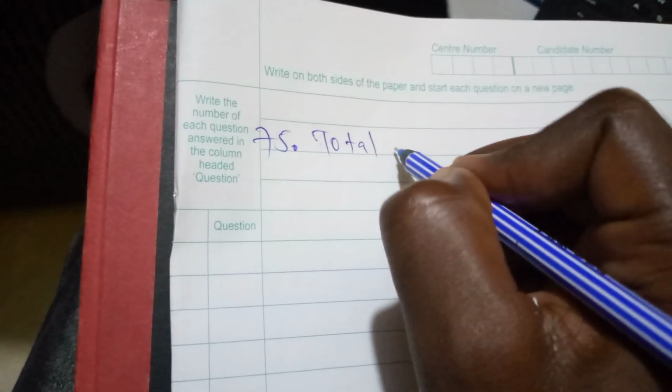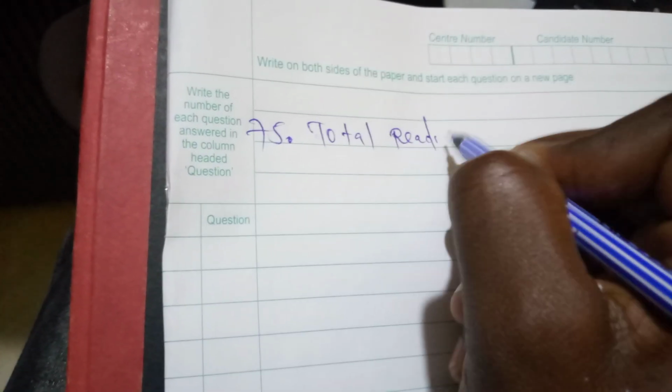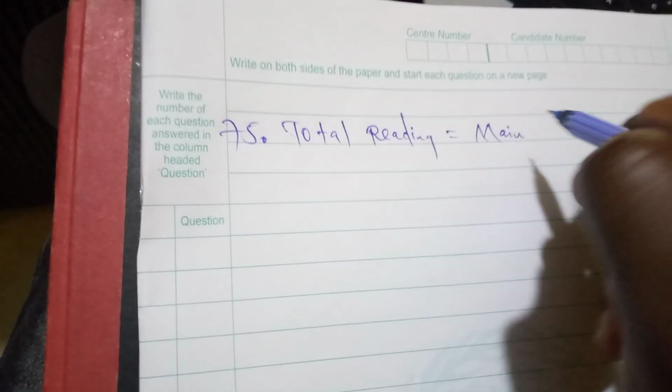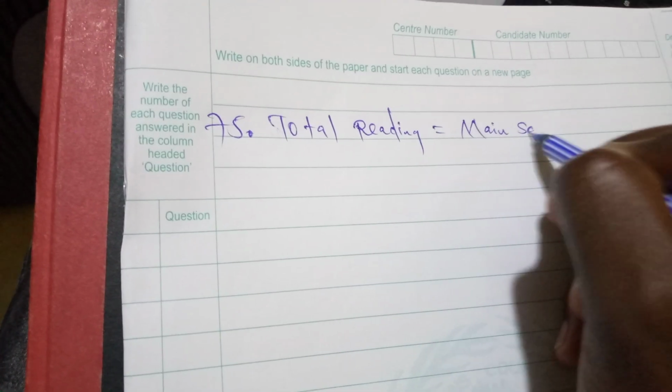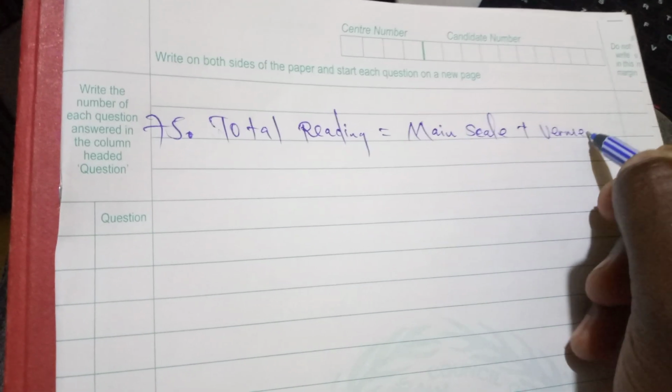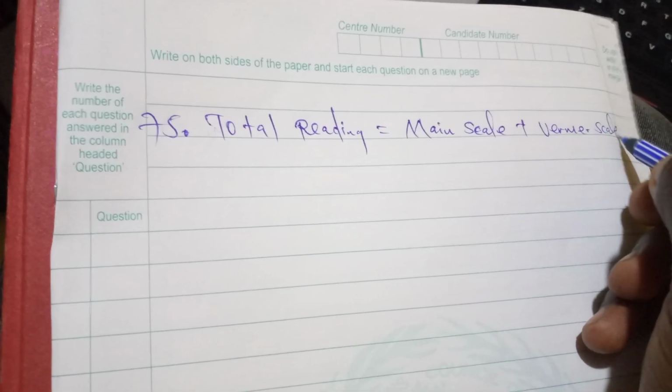So total reading is equal to main scale plus vernier scale.